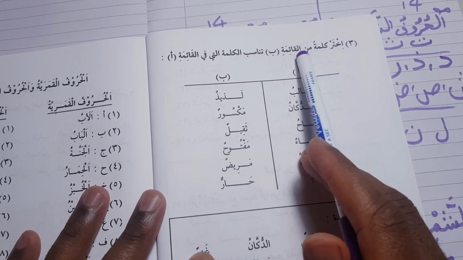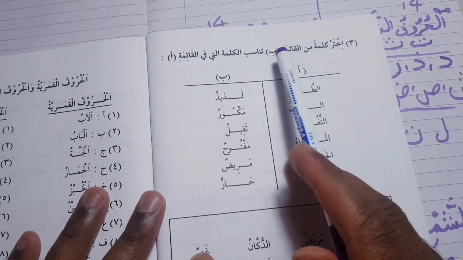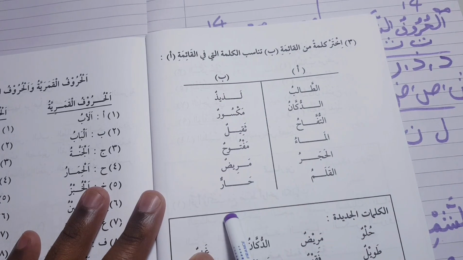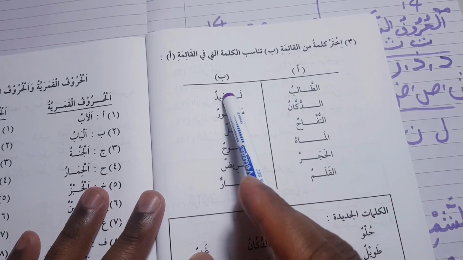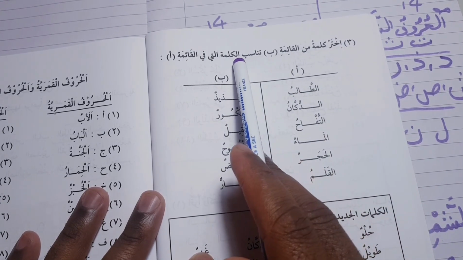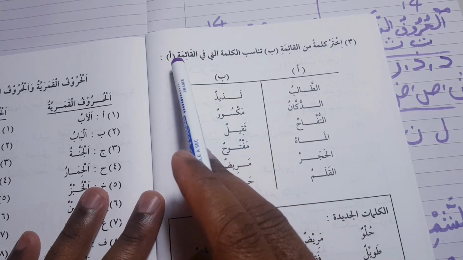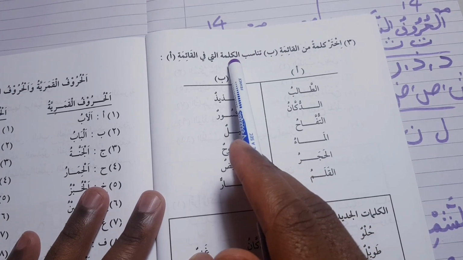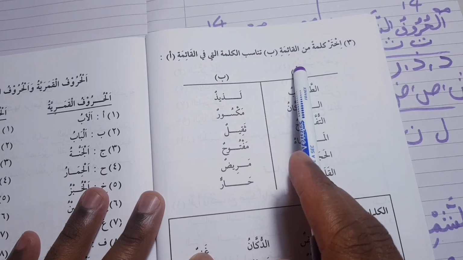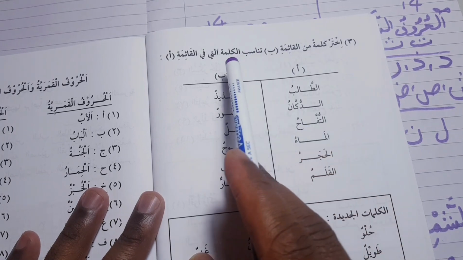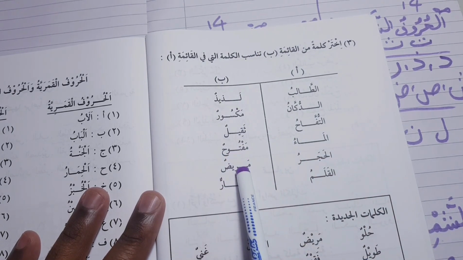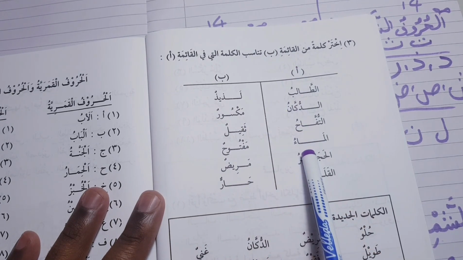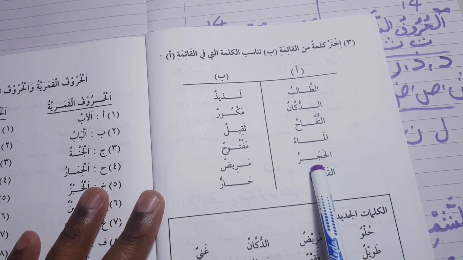Choose a word من القائمة. قائمة is list, the list which is named ba. اختر كلمة تناسب الكلمة التي في القائمة همزة, which is suitable to the word that is in the list labeled hamza. Choose a word in the list labeled ba which matches the word in the list hamza.